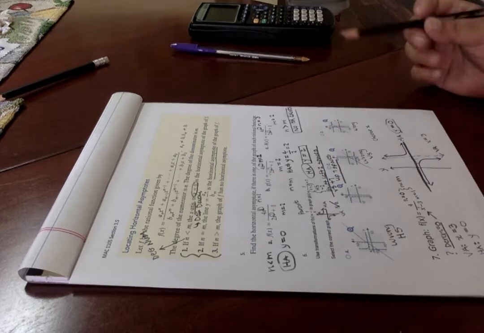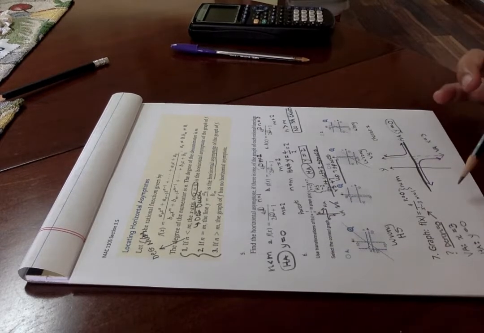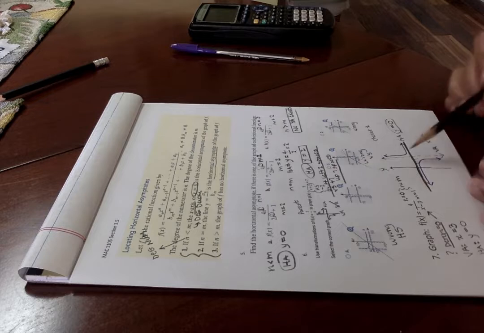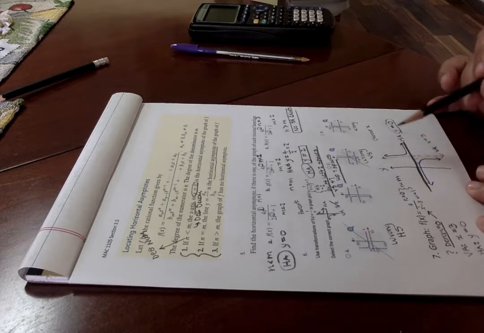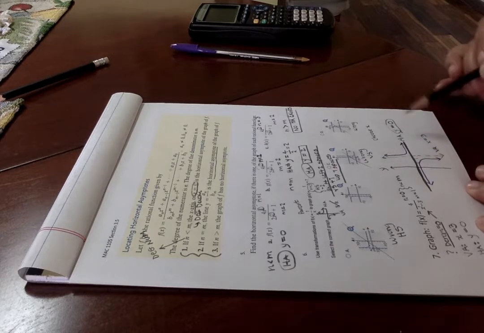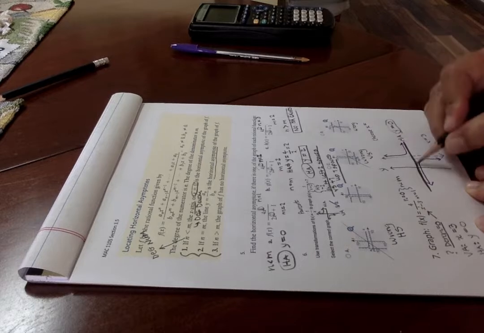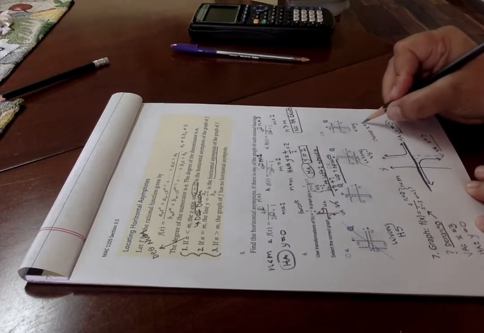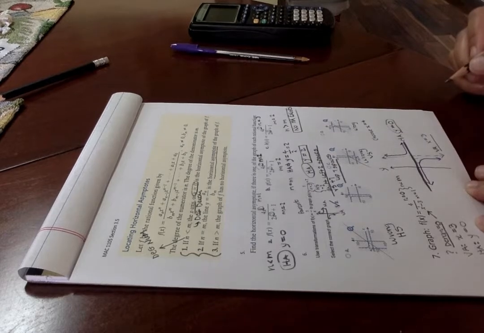But for right now, when you're talking about the right end and the left end of your graph, they are these hyperbolic wings. So if you wanted to figure out whether this wing is either above or below the horizontal asymptote, you could choose an x value to the right of this, like 4, and plug it into the equation.